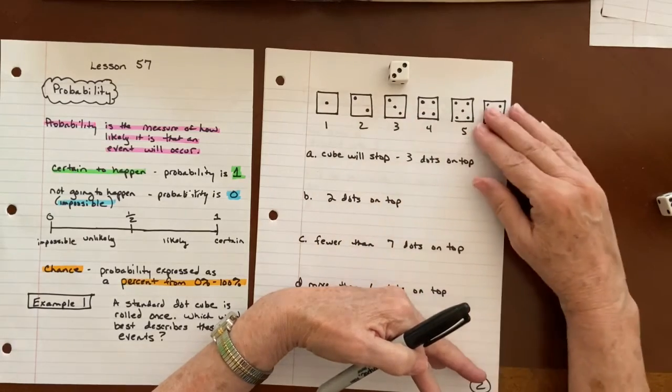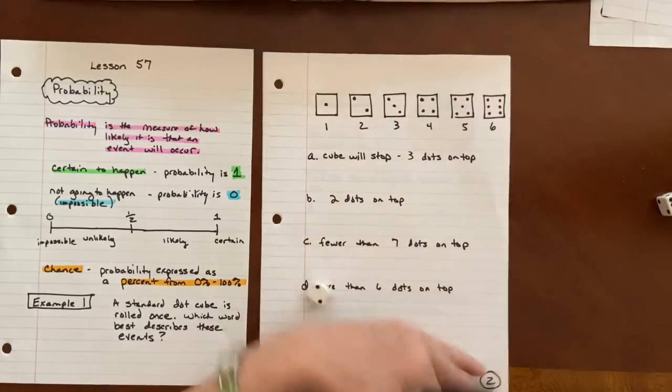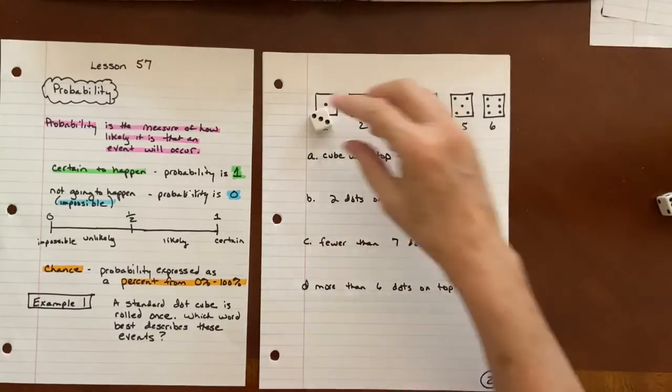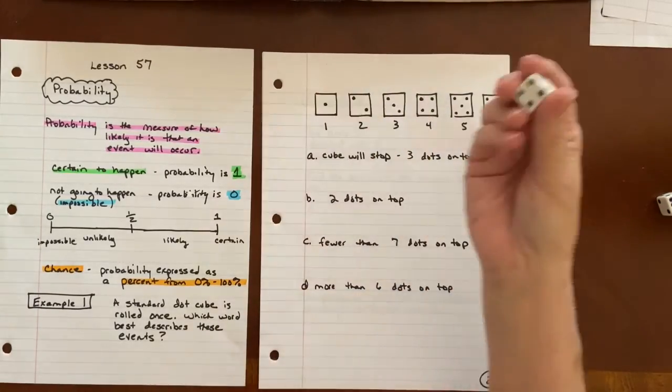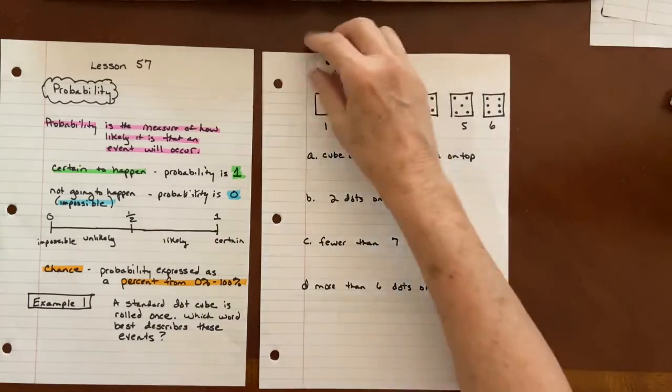I have 6 possibilities if I roll this, right? There's, oh, I got it. A 2, a 3, another 3. This must be a weighted dice. Let's try another one. A 4, a 1.